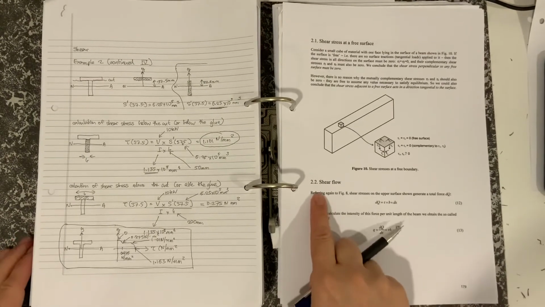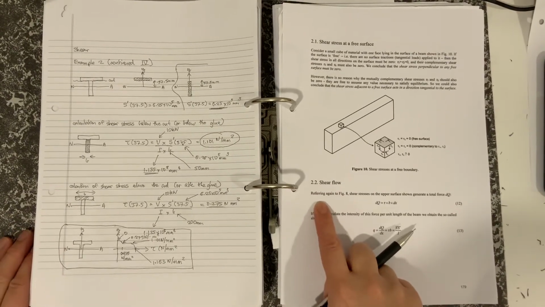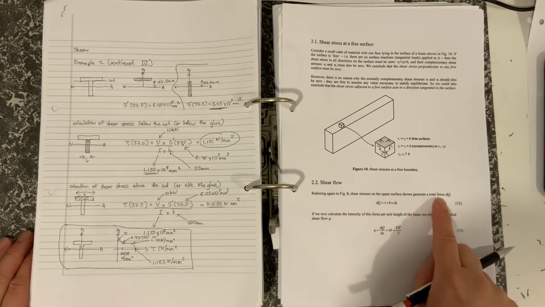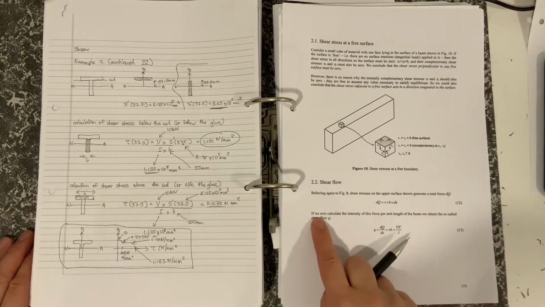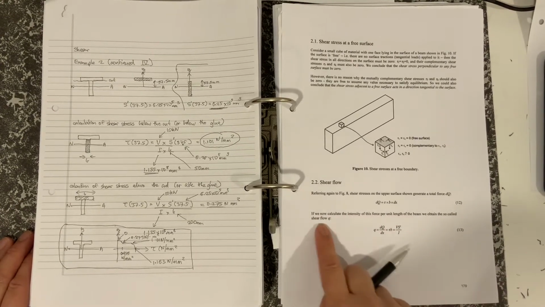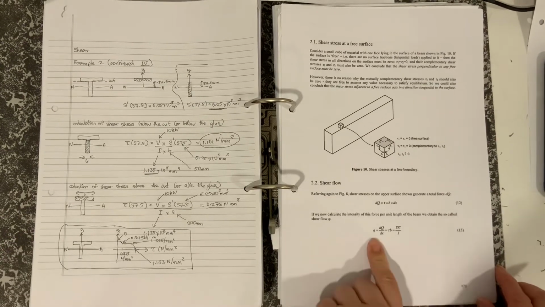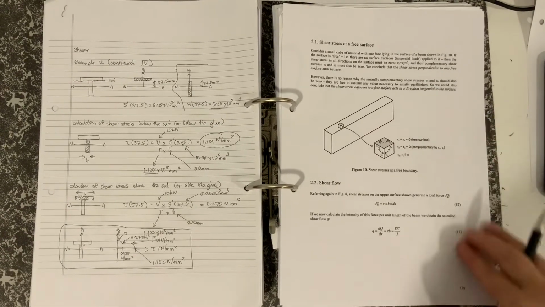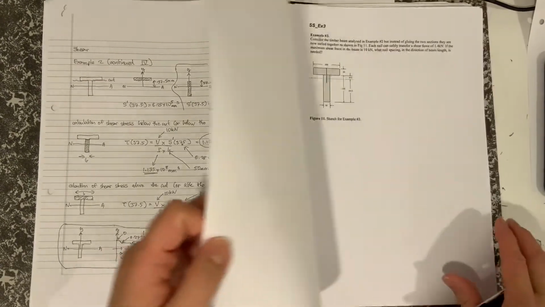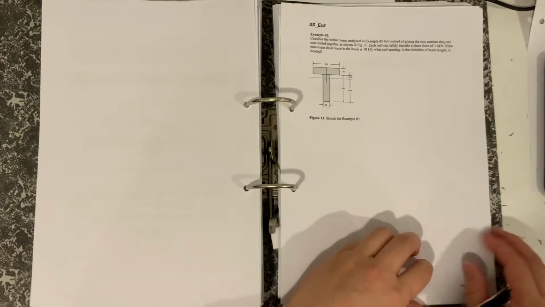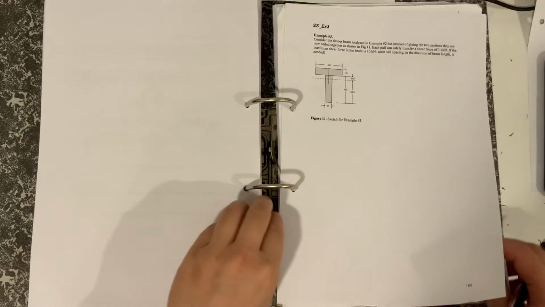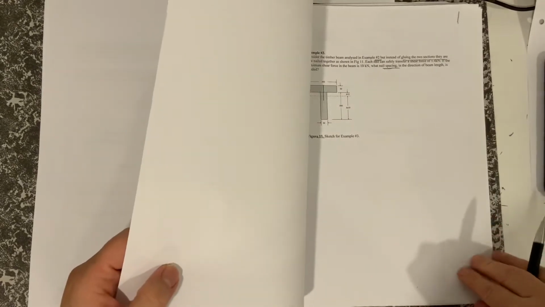Now this thing about shear flow, referring again to figure 8, the shear stress on the upper surface is shown to generate dq. If we now calculate the intensity of this force per unit length of the beam, we obtain the so-called shear flow, which is down there as equation 13. So now let's have a look at example 13, which we'll see here.